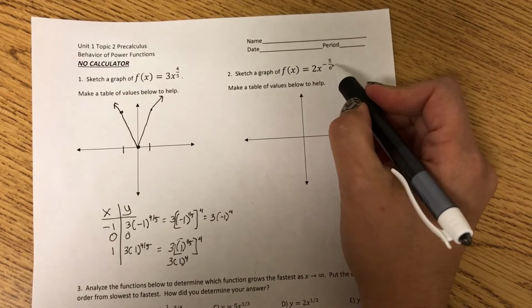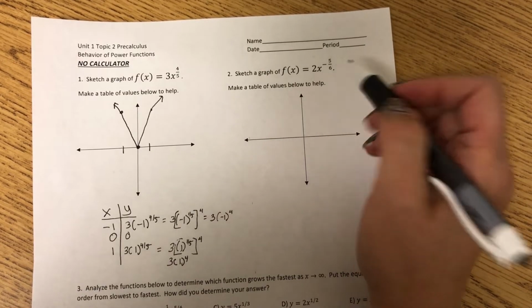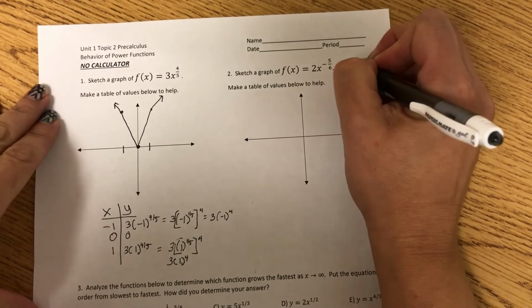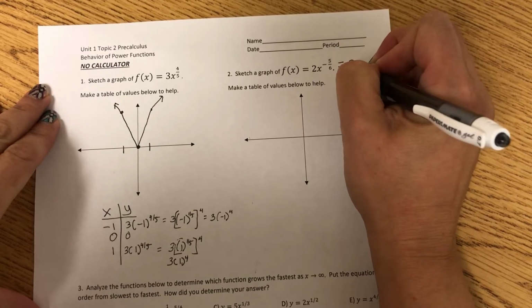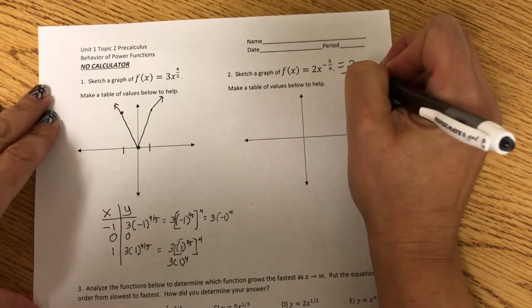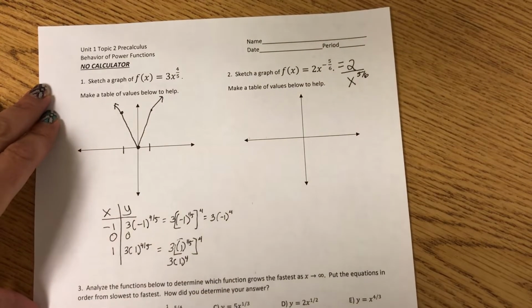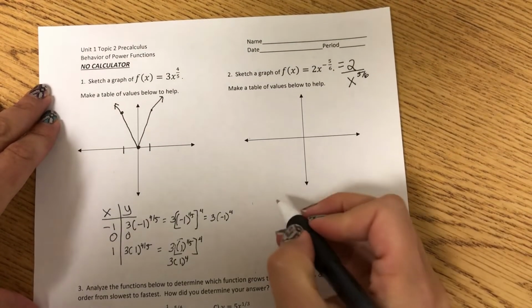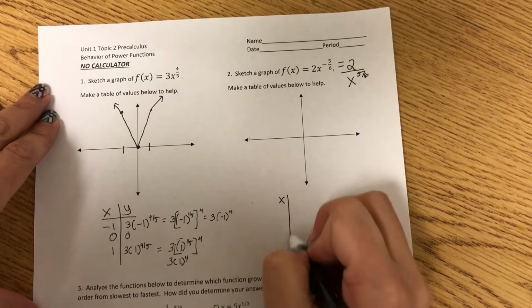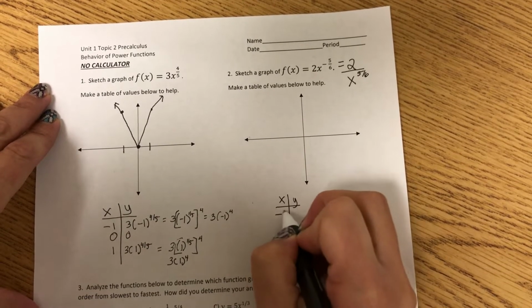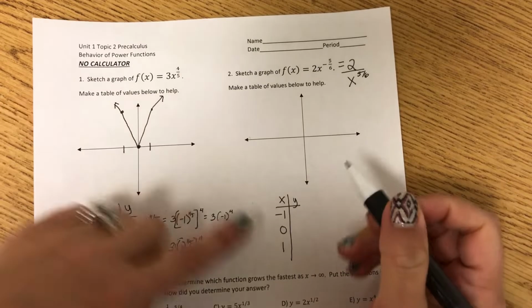Now, ooh, -5/6. Yikes. Okay, I don't like a negative exponent. So I'm going to move the variable to the other side of the fraction and change the exponent to become positive. And I'm going to stick with my -1, 0, and 1.